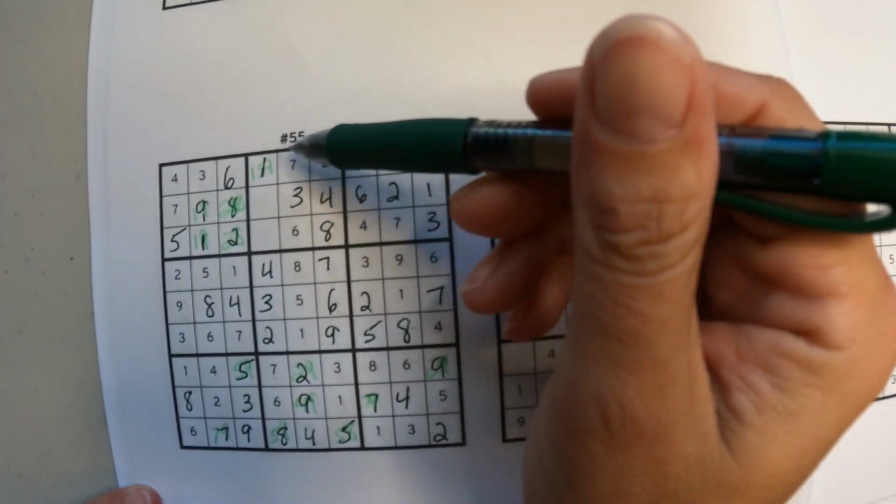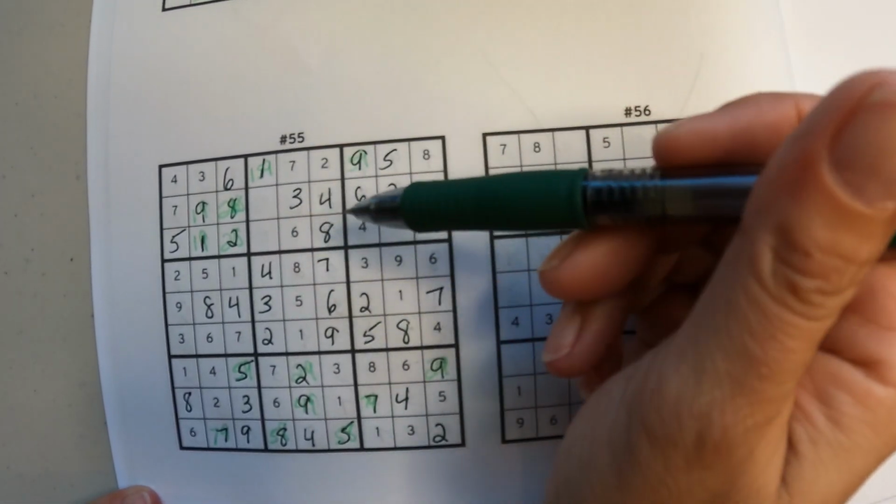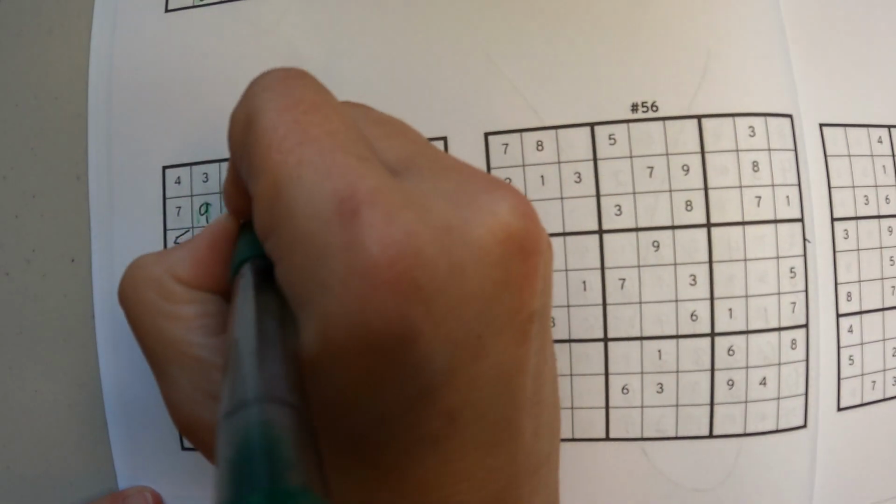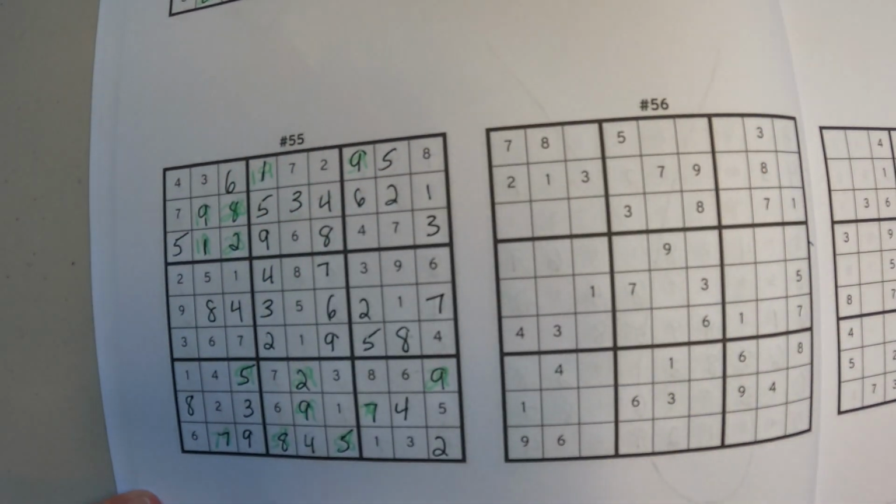So then just to finish out this box, we've got 1, 2, 3, 4. We're missing 5 and 9. We've got the 9 there, so 5 and 9.